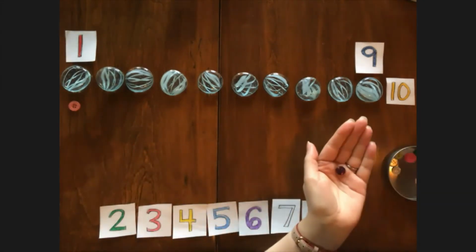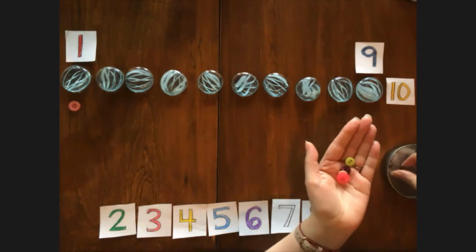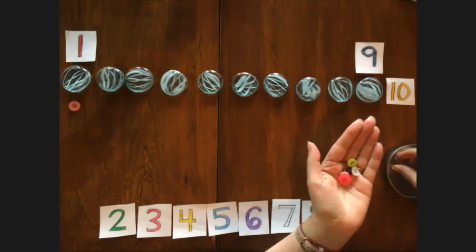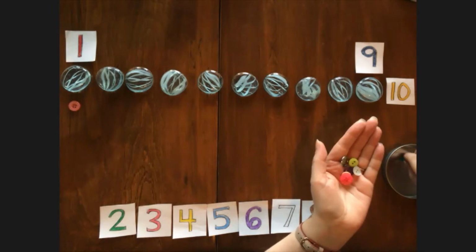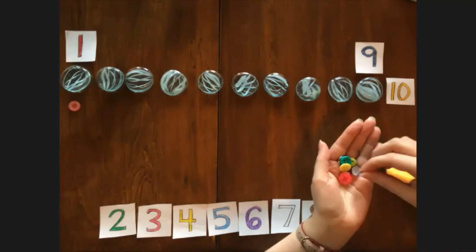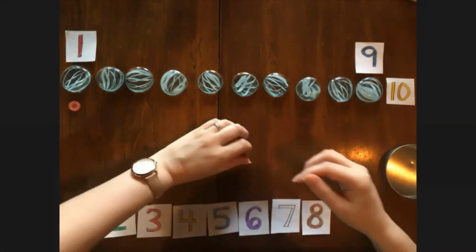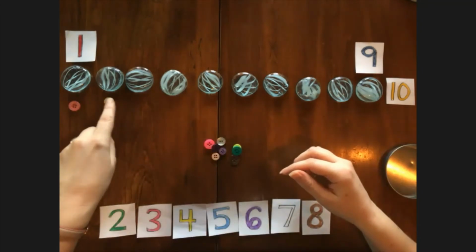And we're going to get 9 buttons to fill under these spaces. 1, 2, 3, 4, 5, 6, 7, 8, 9. Okay, so we can spread these out and give all of our pebbles a button.